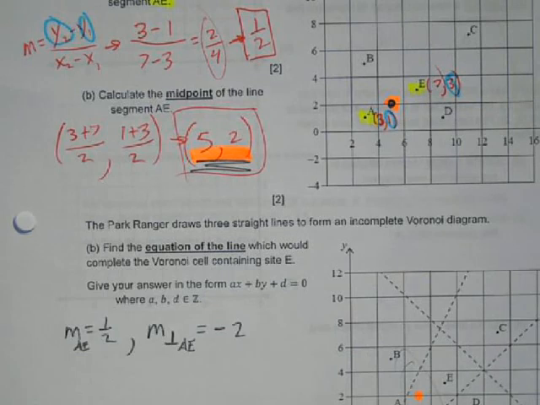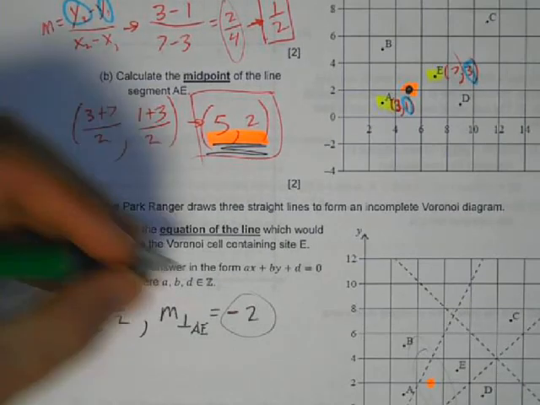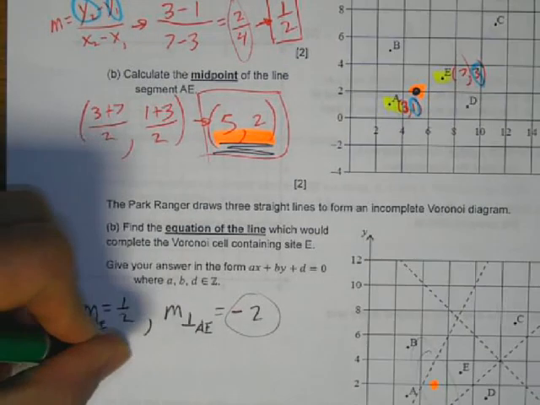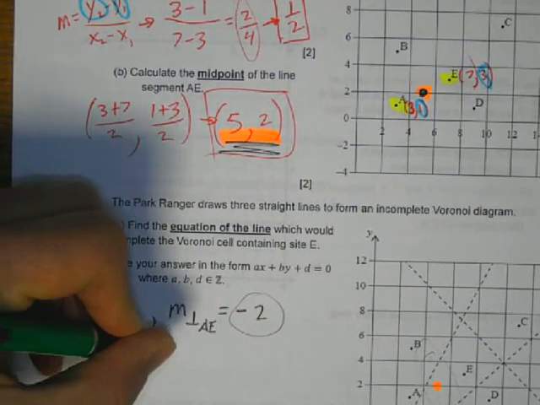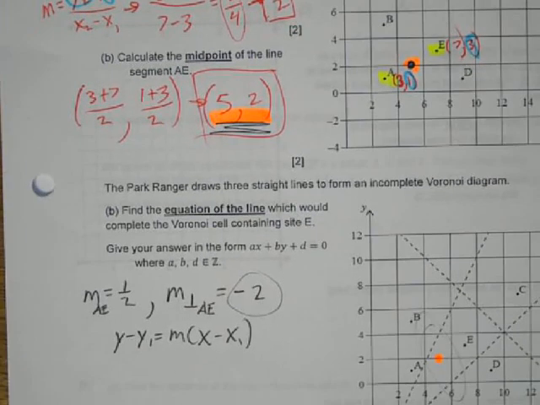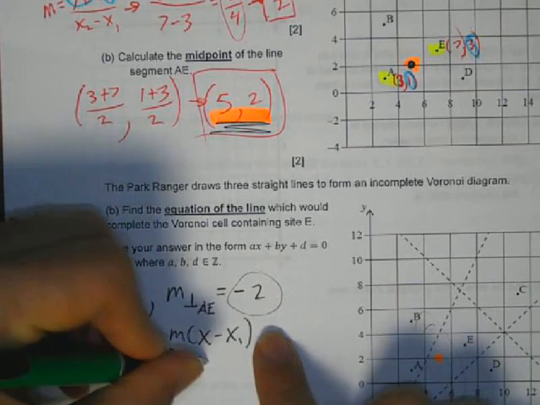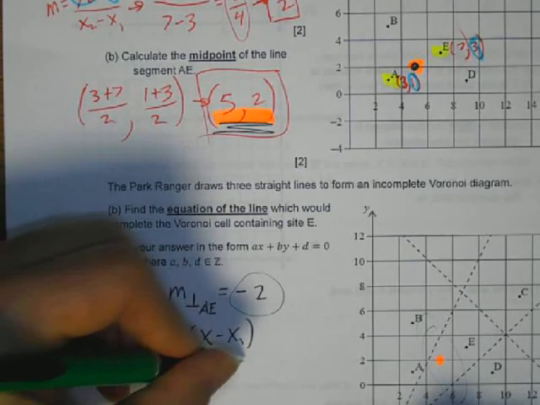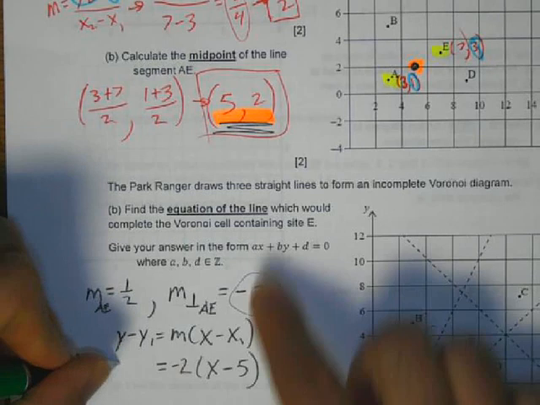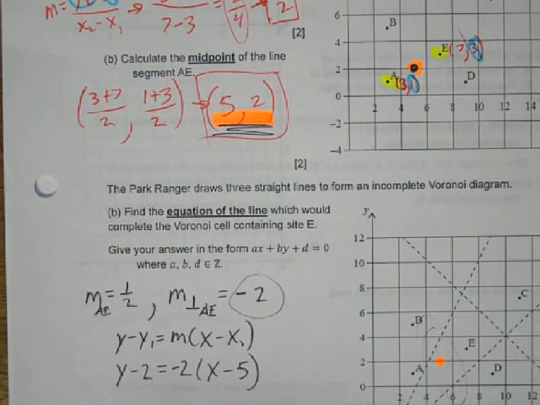So I'm going to use that slope. We're going to use the point 5, comma 2, and I can write y minus y1 equals m times x minus x1. Okay, I'm going to replace m with -2, x1 with 5, and y1 with 2.